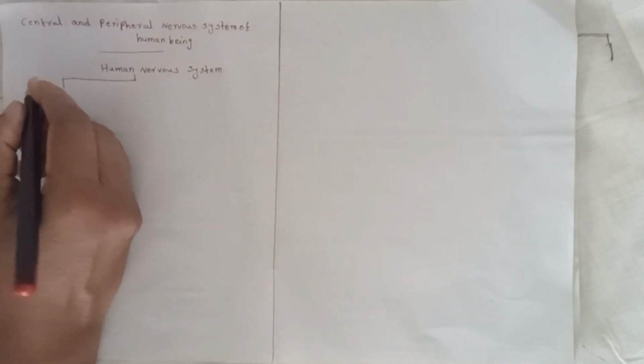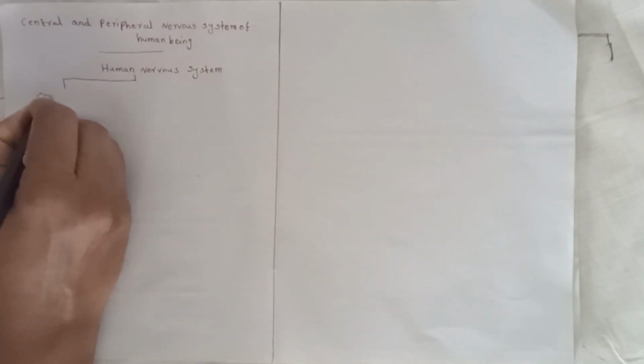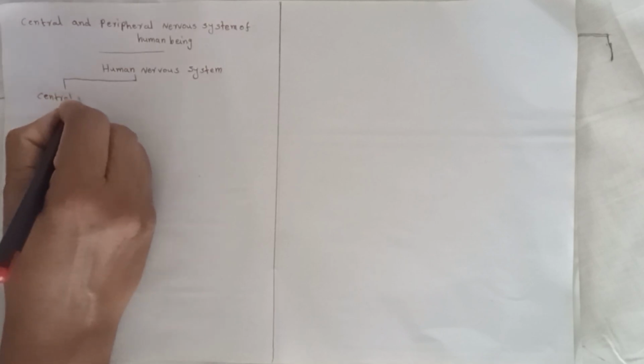We can draw the flow chart of the human nervous system that includes the central nervous system, that is CNS, and the peripheral nervous system.